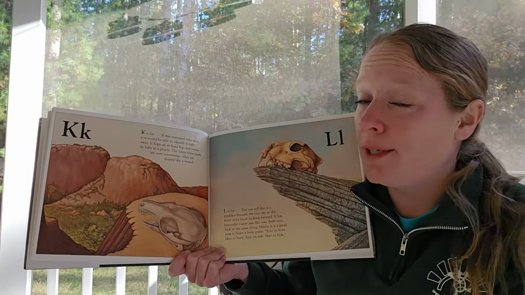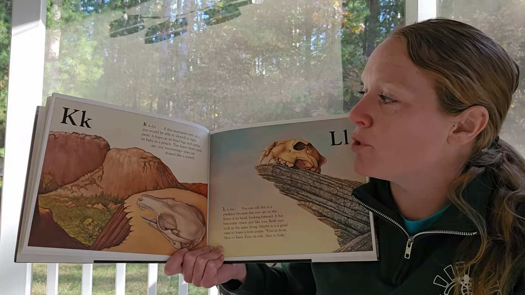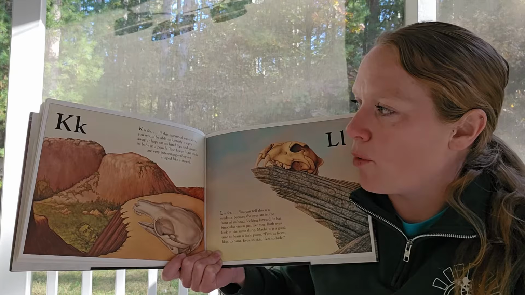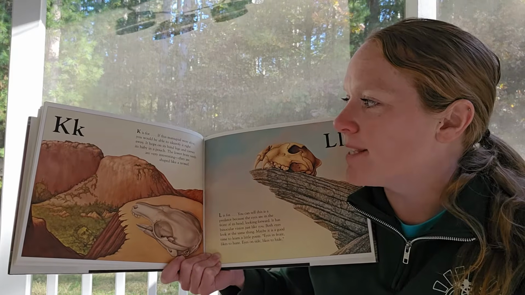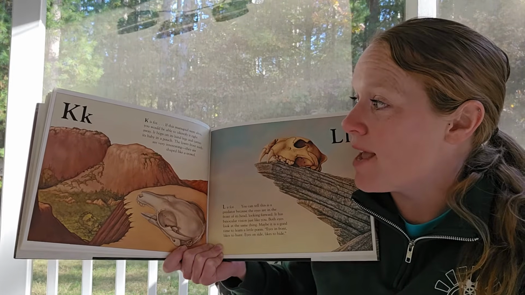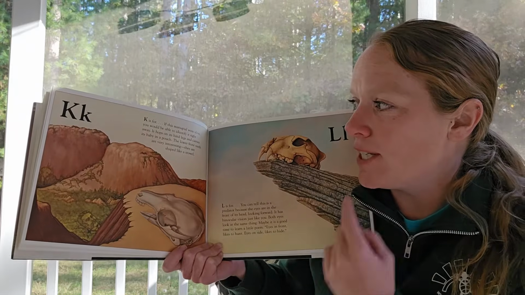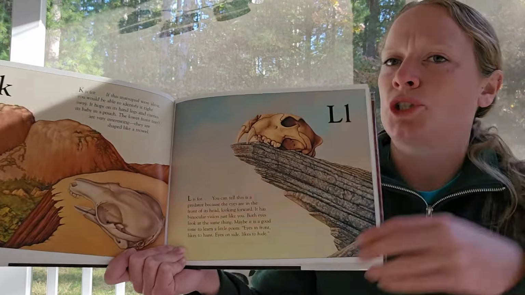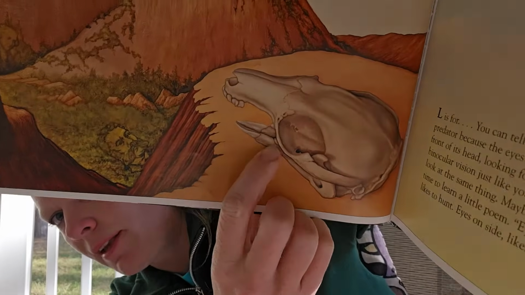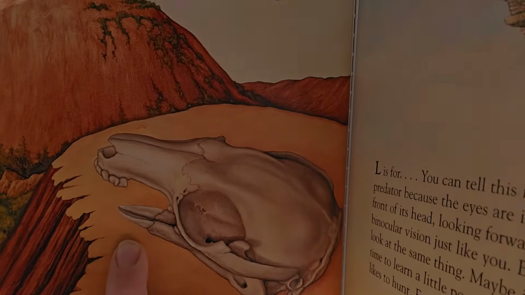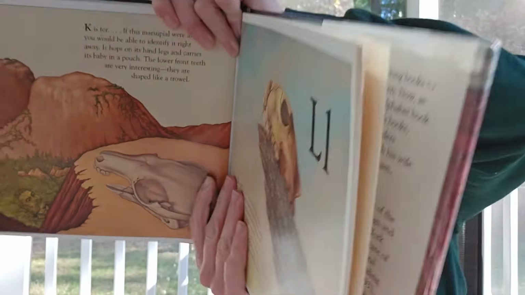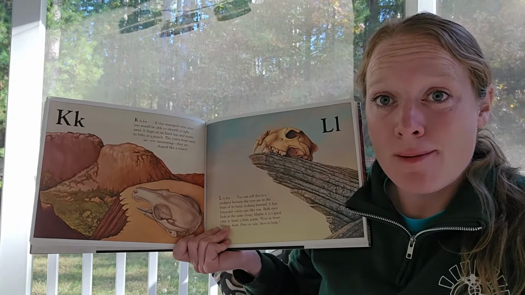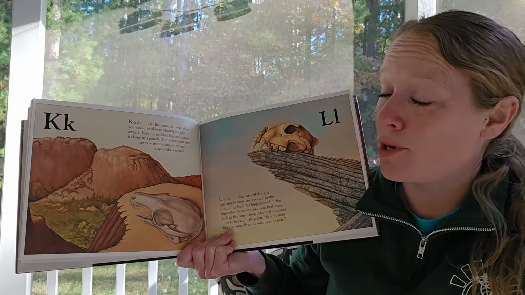K is for, if this marsupial were alive, you would be able to identify it right away. It hops on its hind legs and carries its baby in a pouch. The lower front teeth are very interesting. They are shaped like a trowel. Can you see its lower front teeth? Do you know an animal that likes to hop and has a baby in its pouch? Starts with letter K.